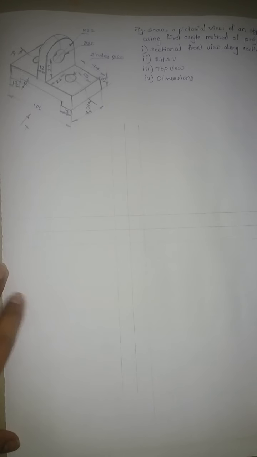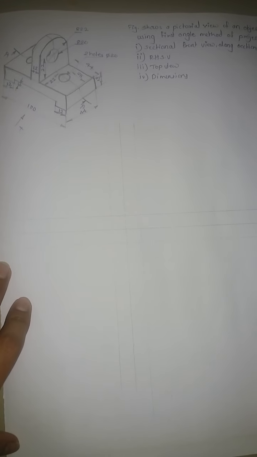Hello everyone. Today's problem is: the figure shows a pictorial view of an object by using the first angle method of projection. Draw the sectional front view along sectional plane AA, the right hand side view, and the top view, and you have to give dimensions. Now in this case you have to draw a sectional front view.